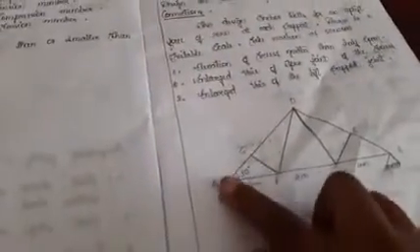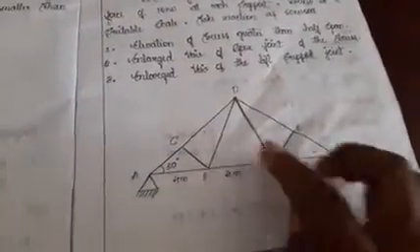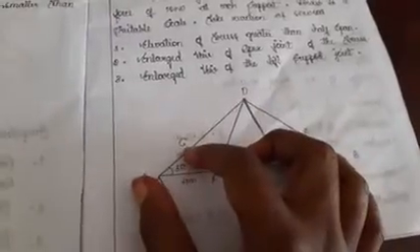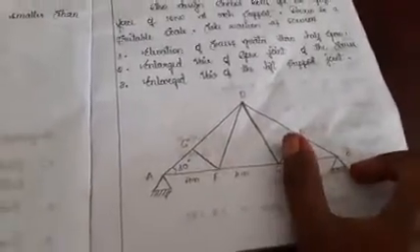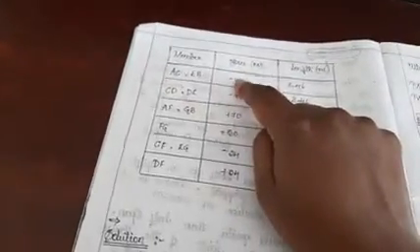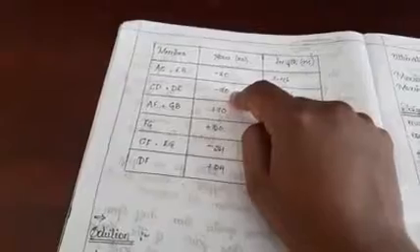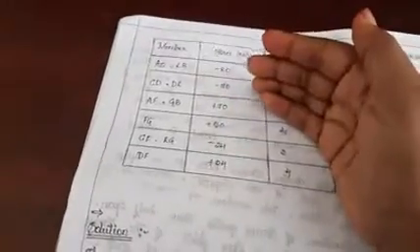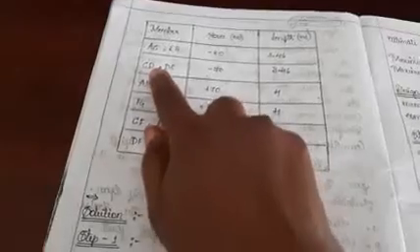AC comma EB. Why have they given it that way? This part is AC and this is EB, the other side. One side is AC and the other side is EB. AC is also a compression member and EB is also a compression member. How am I saying that it is a compression member? Because these values are negative values. When the force is negative, we consider it as a compression member.